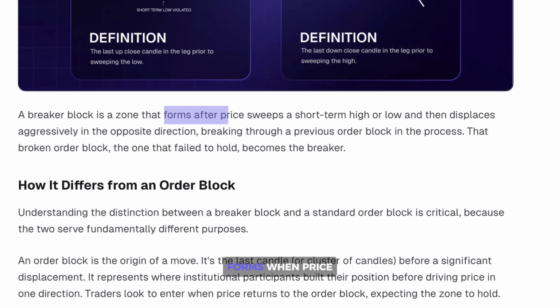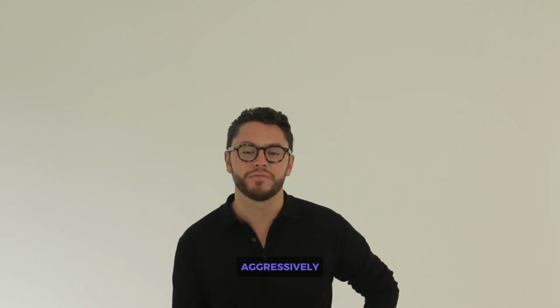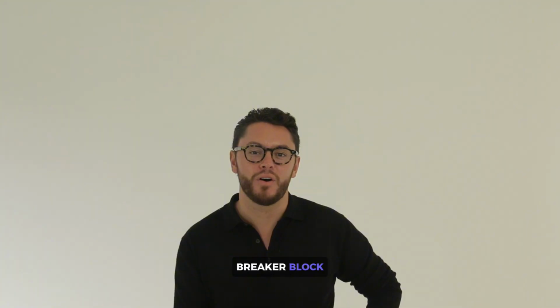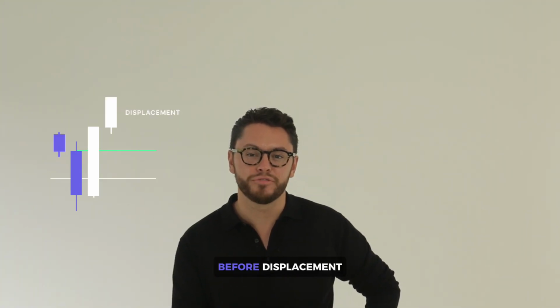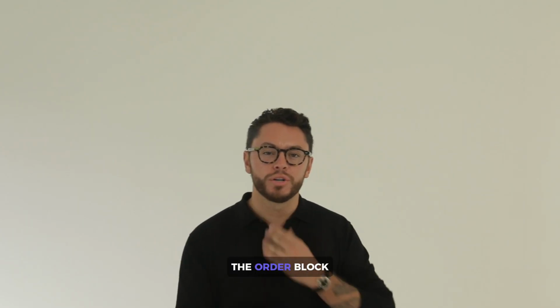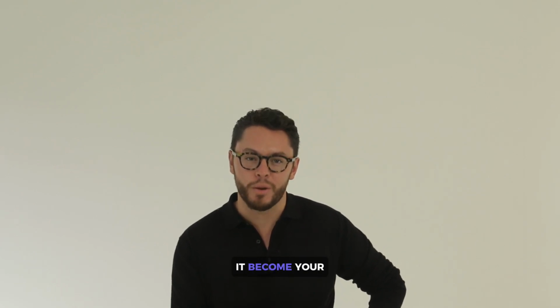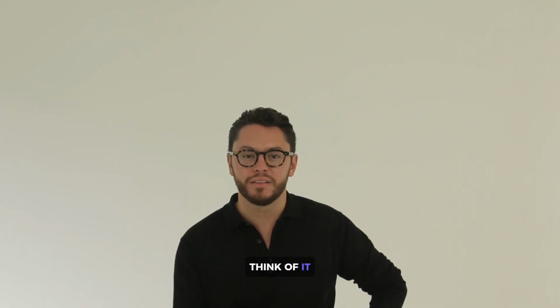A breaker block forms when price sweeps a short-term high or low, grabbing liquidity, and then displaces hard in the opposite direction. It's essentially a failed move. Price looked like it was going one way, trapped traders on that side, and then reversed aggressively. Here's the key difference between a breaker block and a regular order block. An order block is the origin of a move, the last candle before displacement. A breaker block is what happens when the original move fails. The order block that was supposed to hold gets broken through, and the zone that broke it becomes your new level of interest.